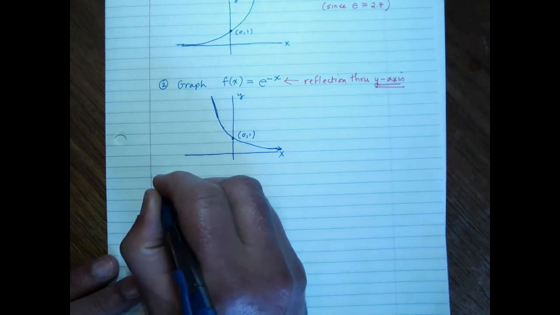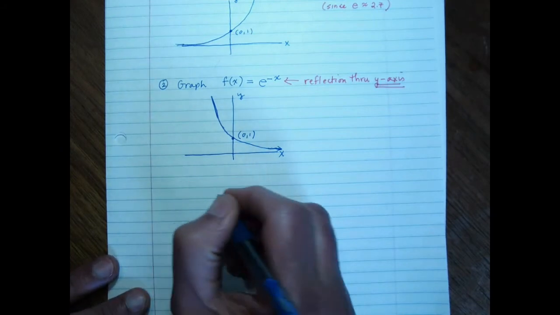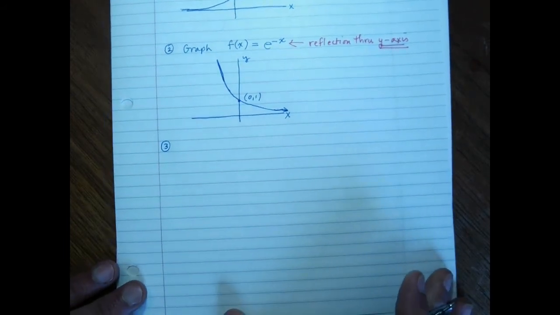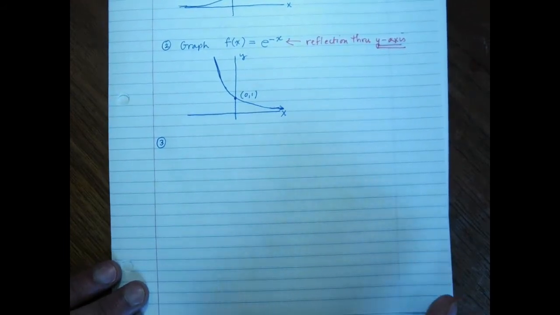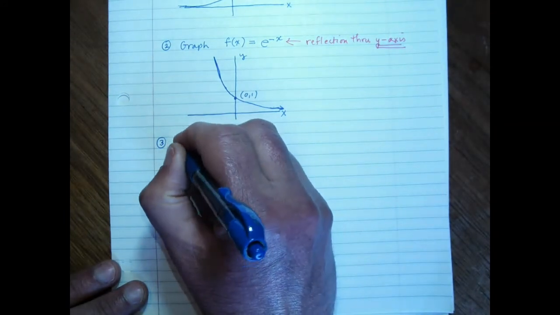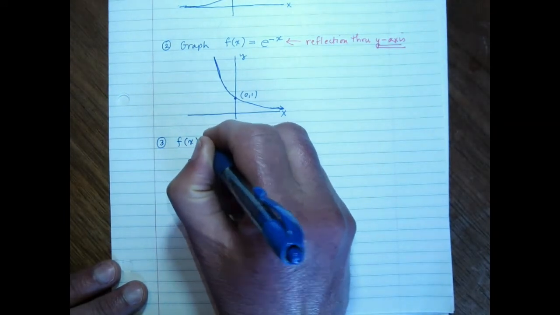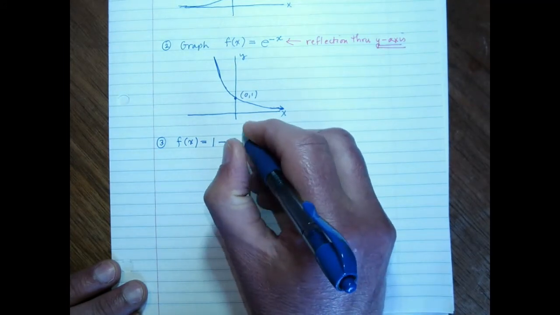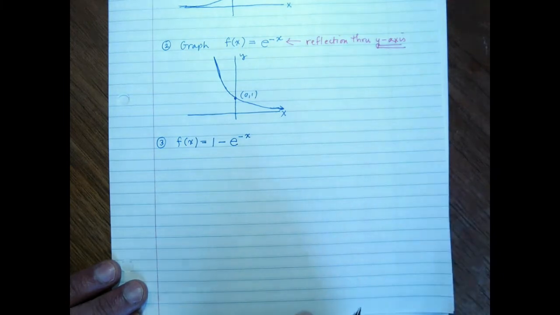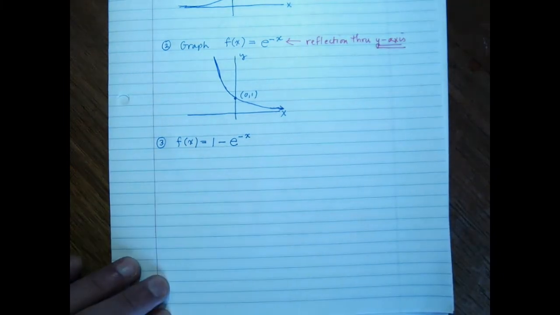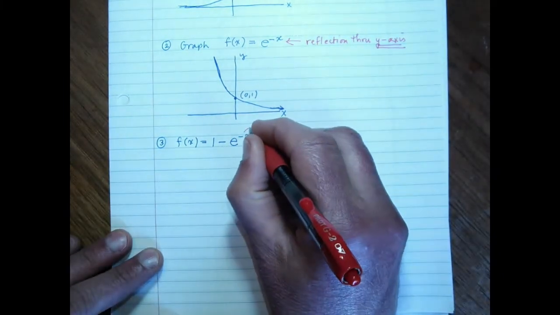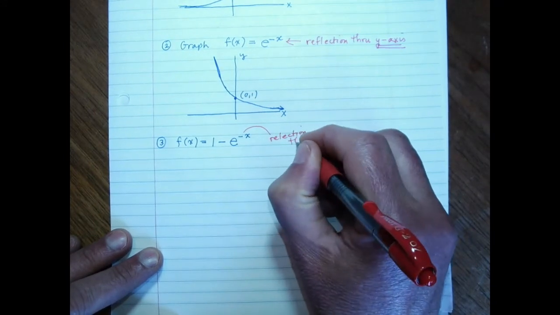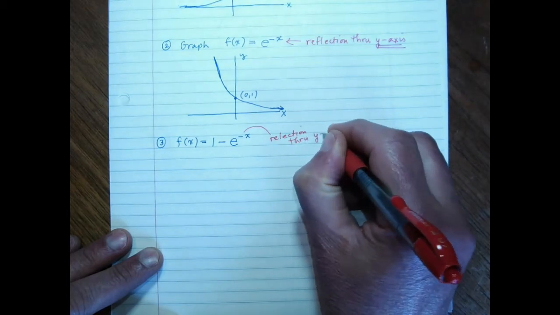And really, right now, it's this graphing that is our main interest. Just getting used to thinking of e as an actual number, and e to the x is a function we can graph. So let's do another one. F of x equals 1 minus e to the minus x. Okay, so what do we got going on here? Well, we got our reflection through the y-axis.